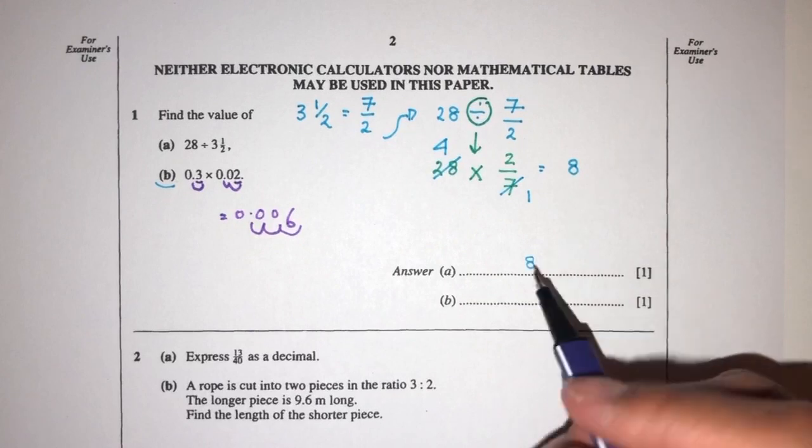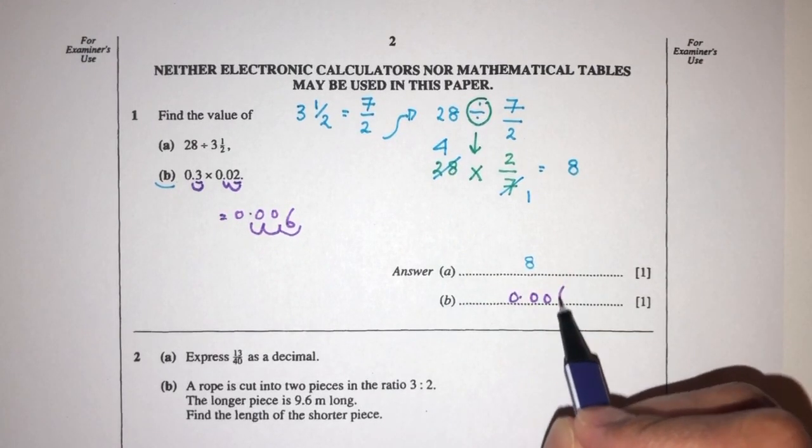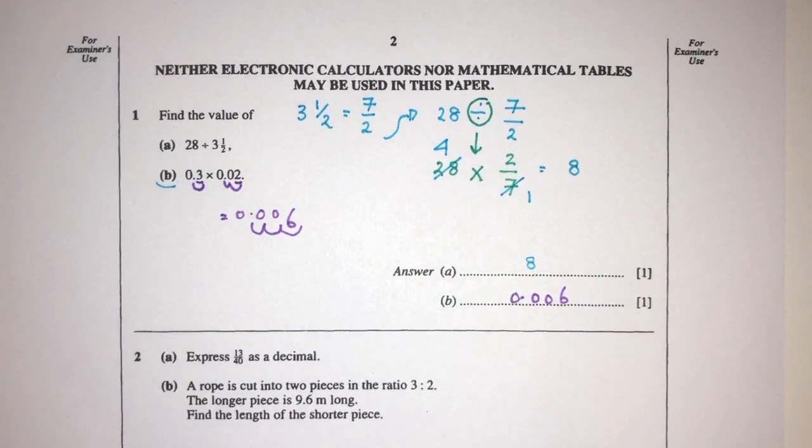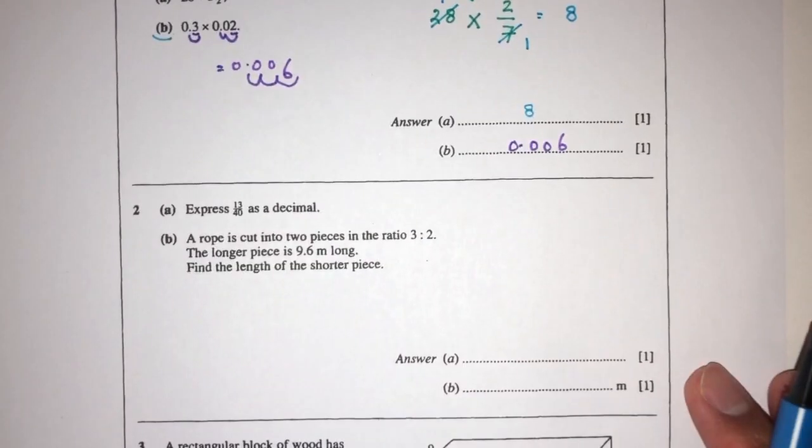So your answer will be 0.006. Okay, and this is question number 1. Let's move on to question number 2.